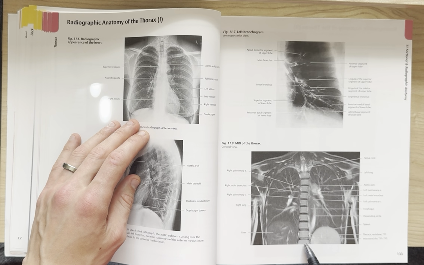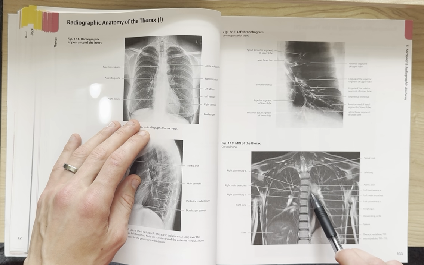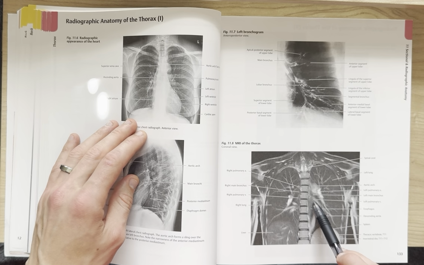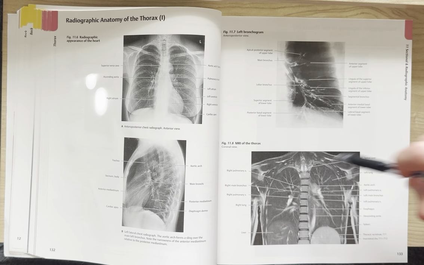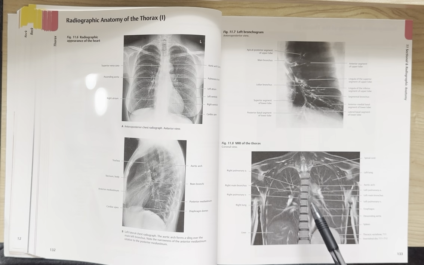T11 and T12 right here. Here's your esophagus, which I am fascinated that they were able to make out, but I guess you can see the muscular structure of it. Left pulmonary veins, left main bronchus, left pulmonary artery here, your aortic arch coming off of the heart, and then your left lung.